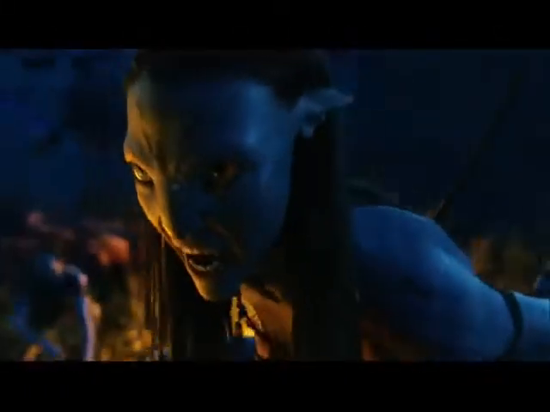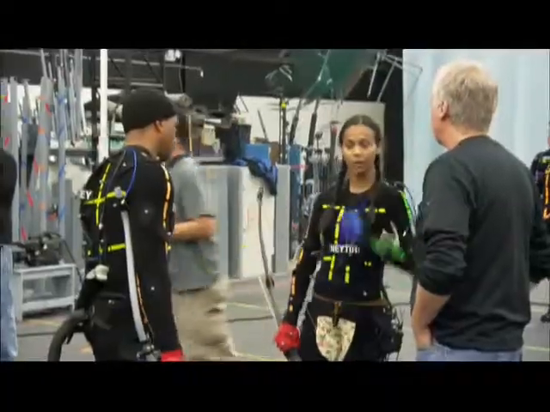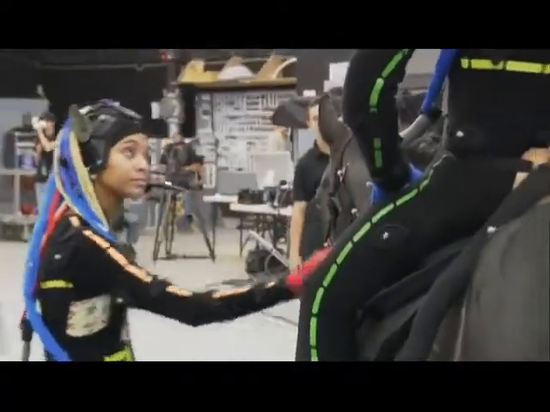Zoe, as Neytiri, captured every aspect of that character that I wanted. Her beauty, her lithe grace, her incredible strength, her emotional clarity. And you see all that.